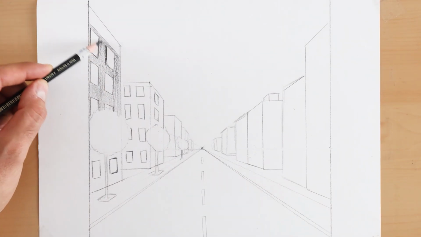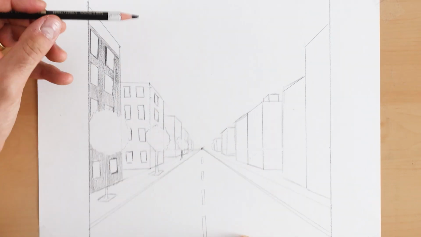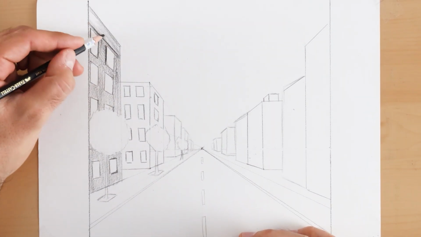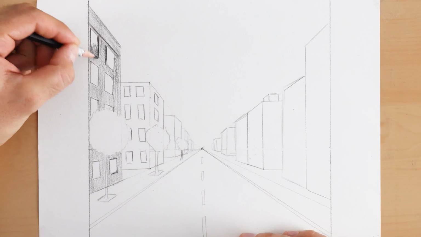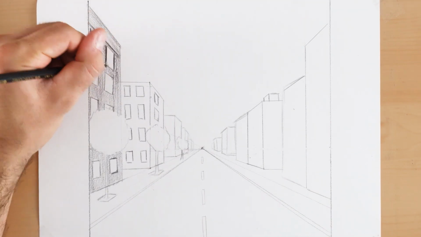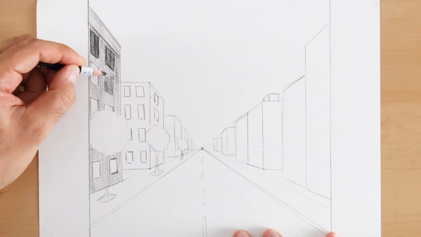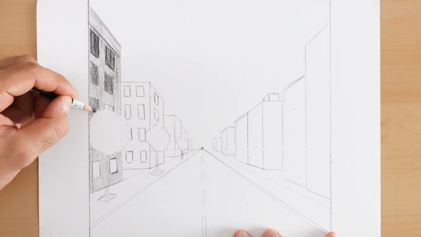Alright, in this tutorial we have already covered the essentials. We are not going to add anything more in terms of construction. So from now on we are simply going to add a very quick shading just to give our drawing a bit of realism. The goal is absolutely not to create a masterpiece or to spend hours making something hyper realistic.